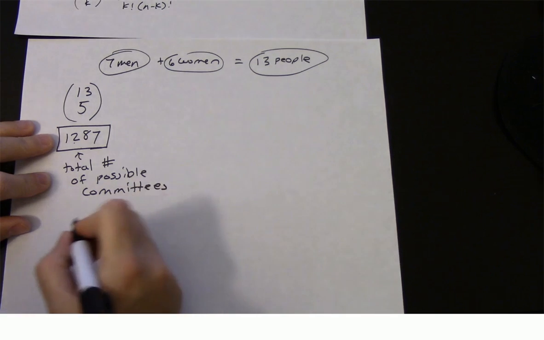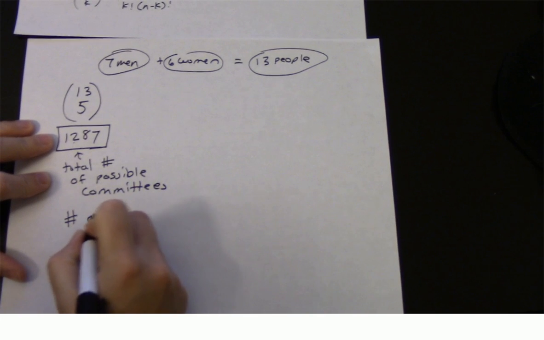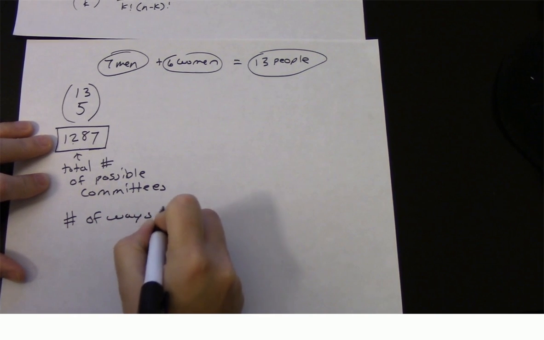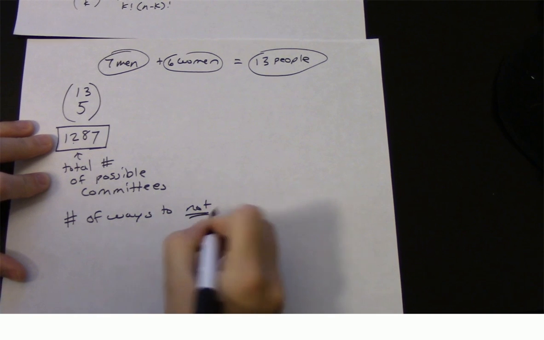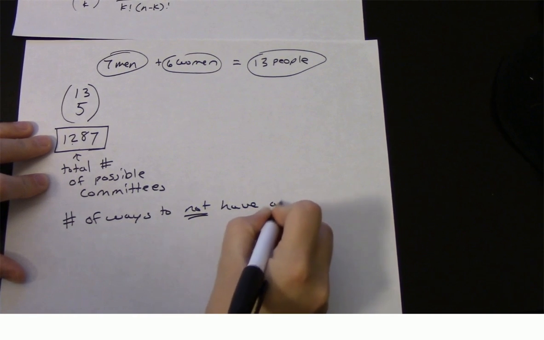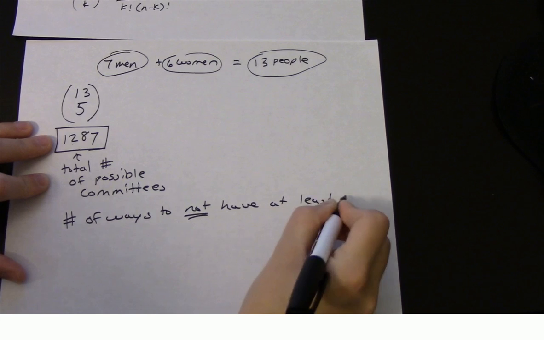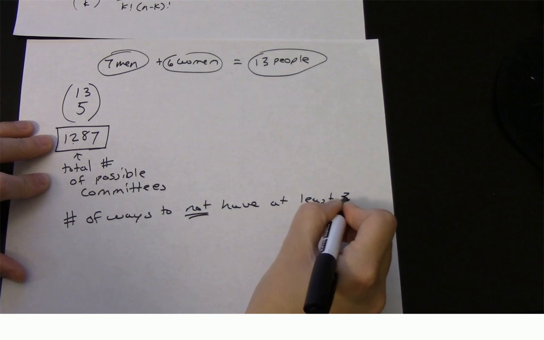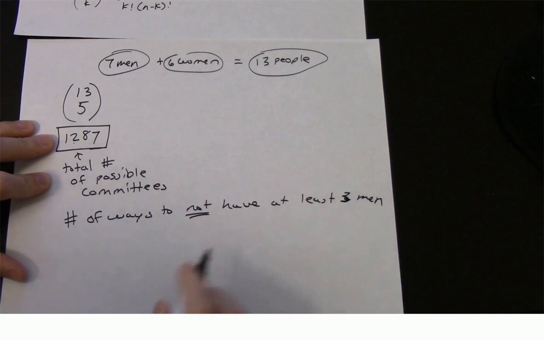Well, let's think about the number of ways to not have at least 3 men.